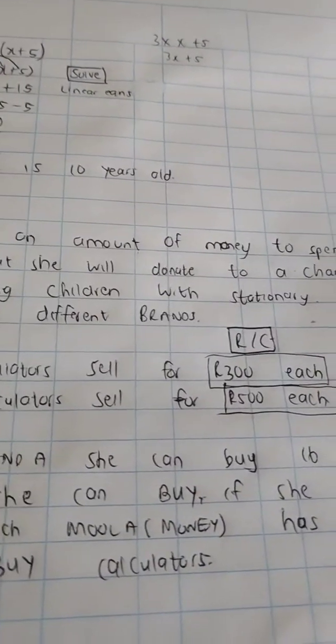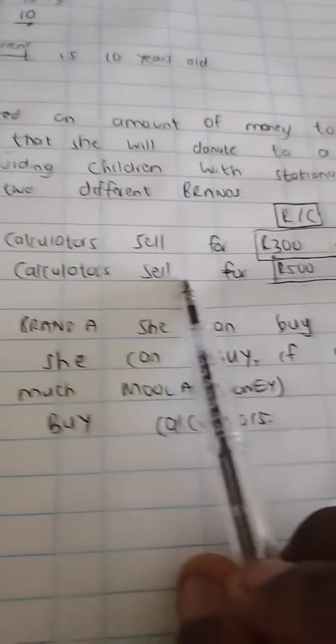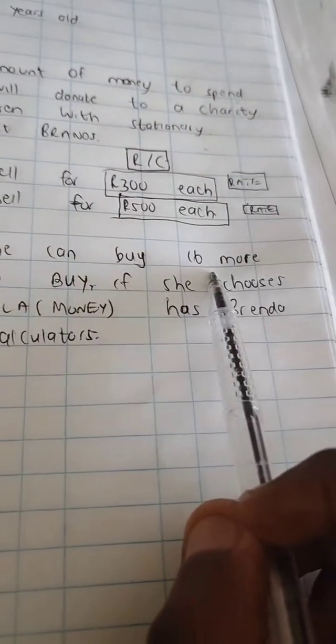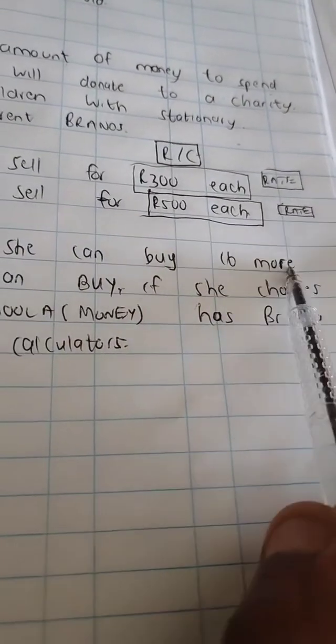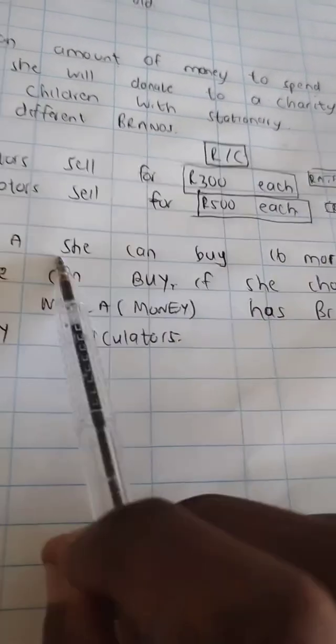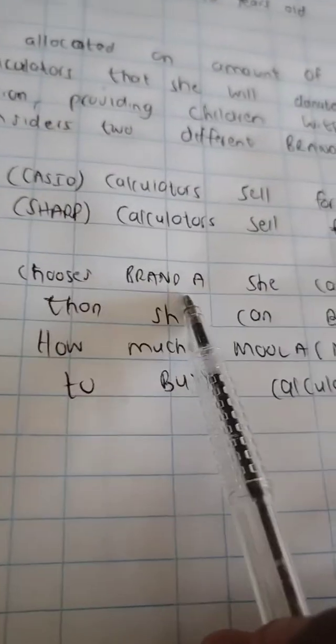Eish. Me, I try to reveal things. I'm telling you. Brand B sells for 500 rand each, 500 rand per calculator. Anyways, let's go on. If she chooses brand A, she can buy what? 16 more. So if she chooses brand A, she can buy 16 more calculators than she can buy if she chooses brand B.